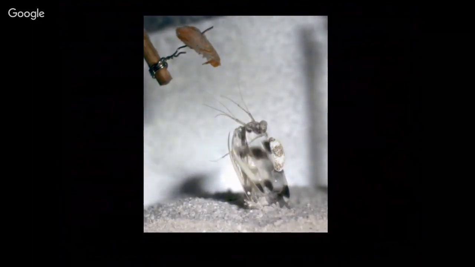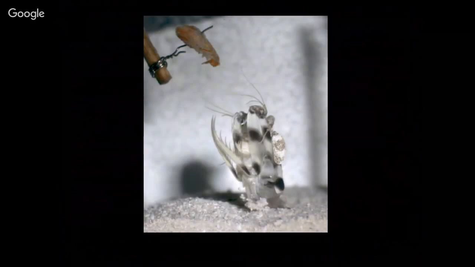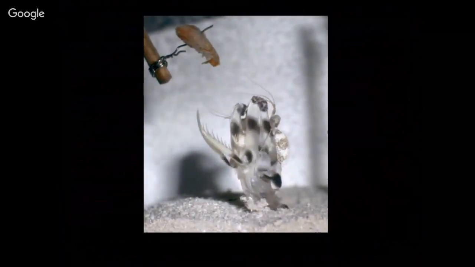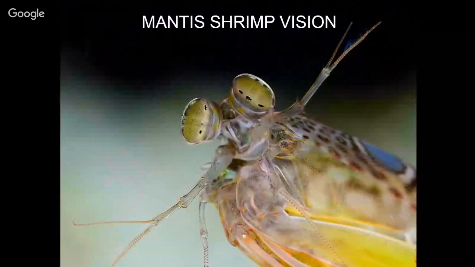So you can see it coming up out of its burrow to get that piece of fish, and it will give you an idea of the reach they have with their raptorial appendages. So, like I said, you probably will never see one of these because they tend to hide, but when they do want to catch something, they're very effective at it. So that is a little tour to the introduction of mantis shrimp.